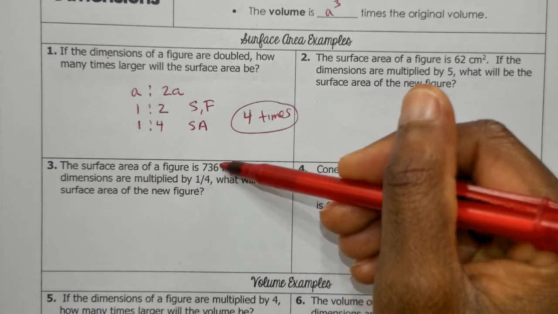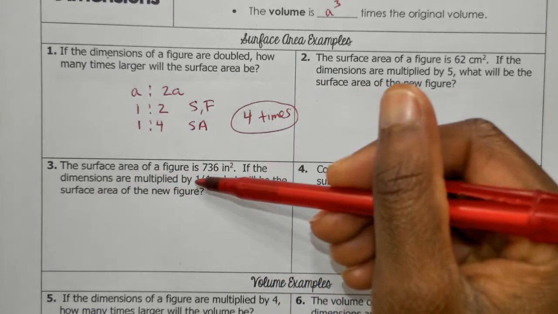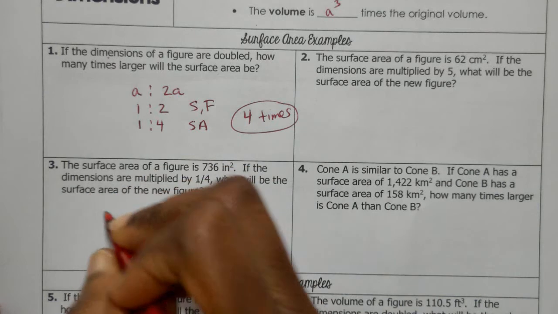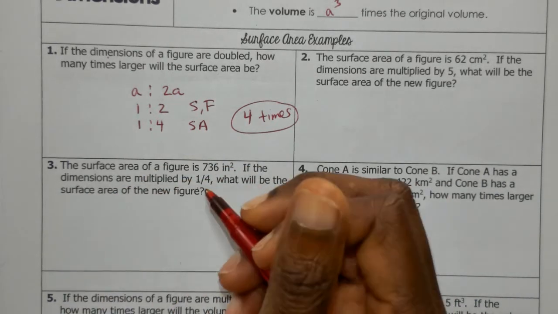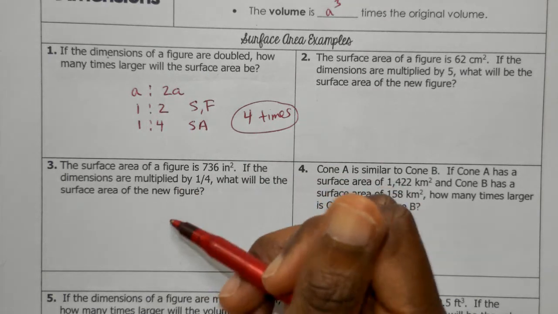Or we can actually use this number and divide it by, it mentions them multiplied by a fourth. Actually, we do have to go back. We have to use the original way. So if they had given us the linear dimensions first, we could do both options.